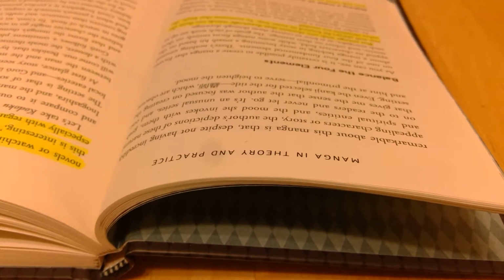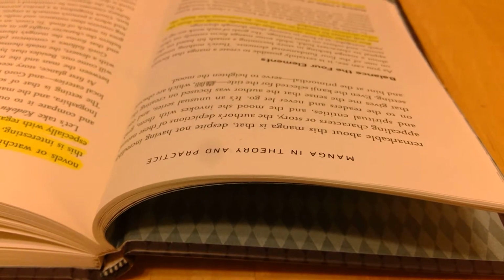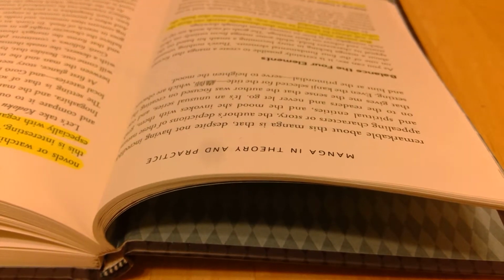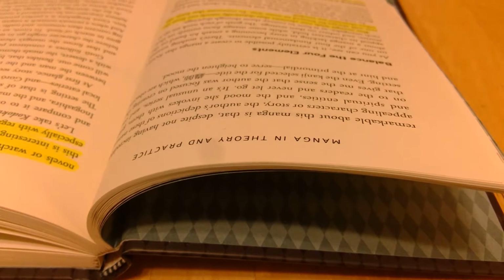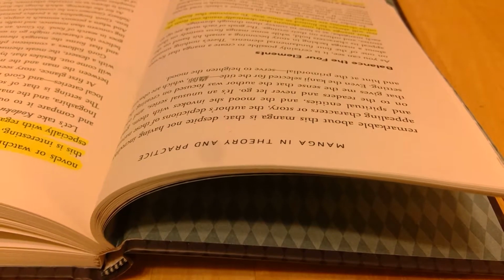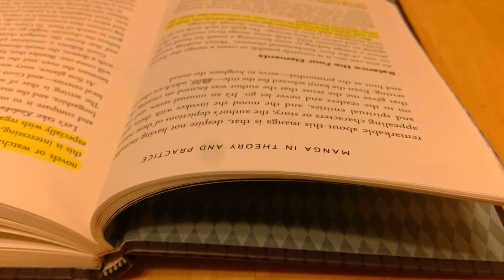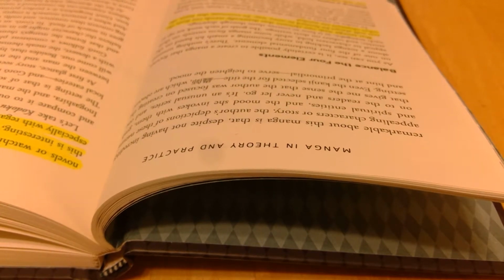So that brings him to his second thesis, though. Manga with one element that drastically stands out from the rest will always be limited in some way. To overcome that limit, the other elements are needed. So while it's possible, he says, to make a manga that focuses very heavily on just one element, he stresses throughout all of this book that it is vitally important to balance them.